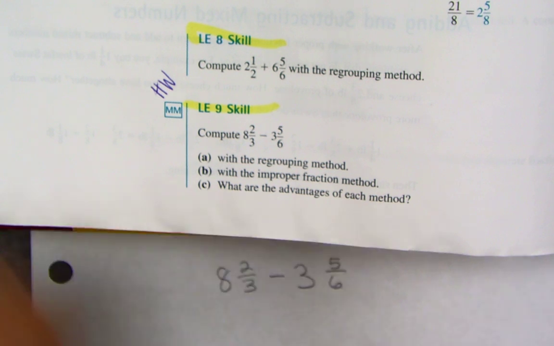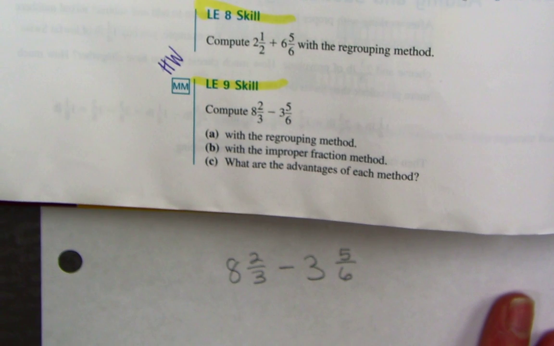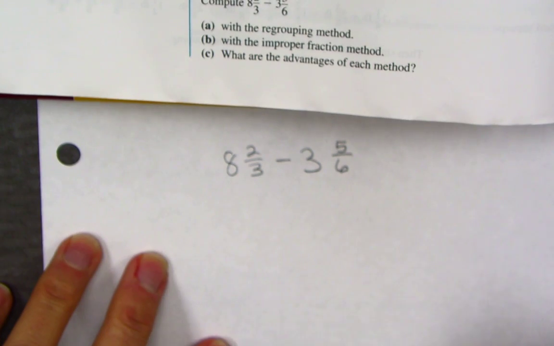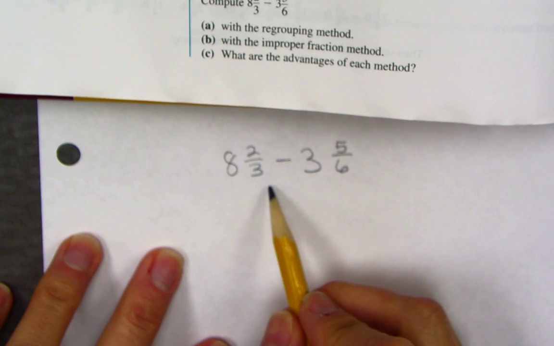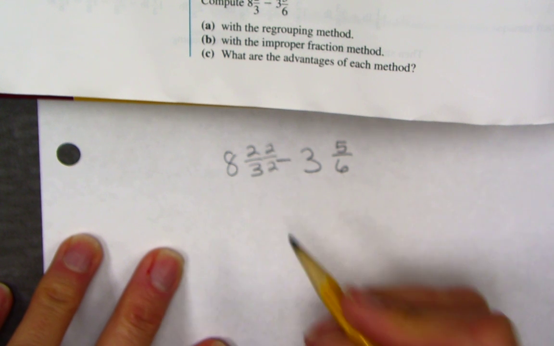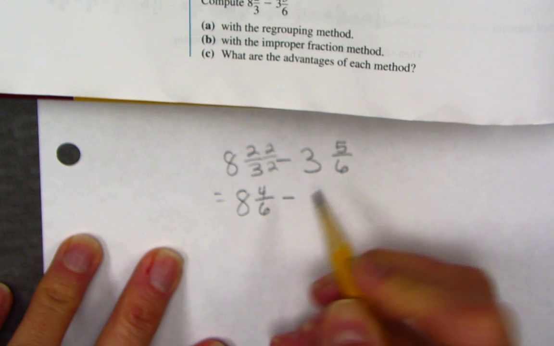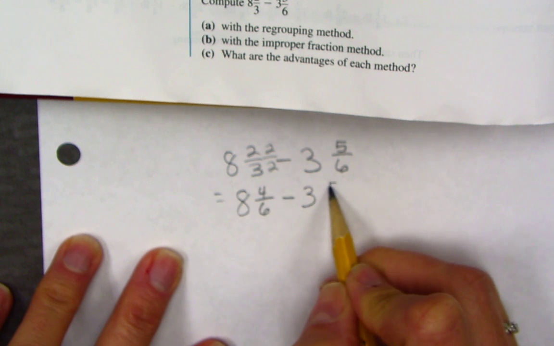With either method, we still need to get common denominators. So let's see. Least common denominator is 6. So we'll multiply this by 2 over 2. So that would be 8 4/6 minus 3 5/6.